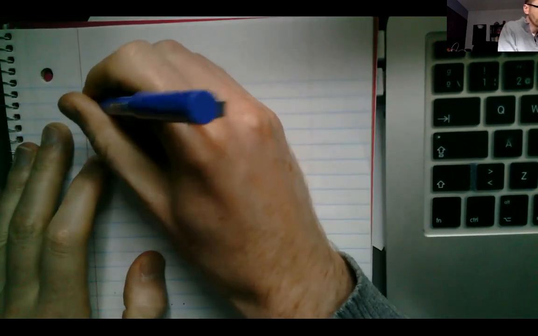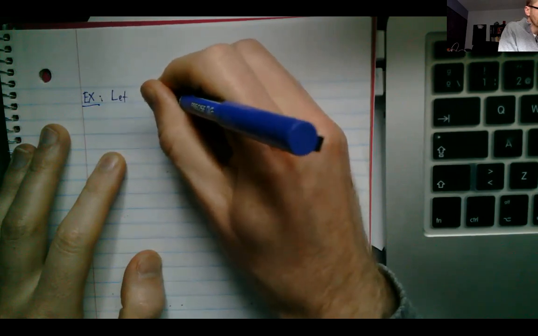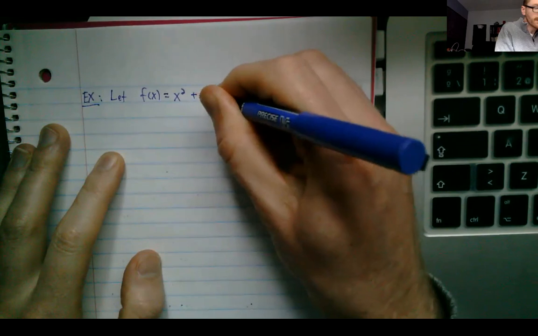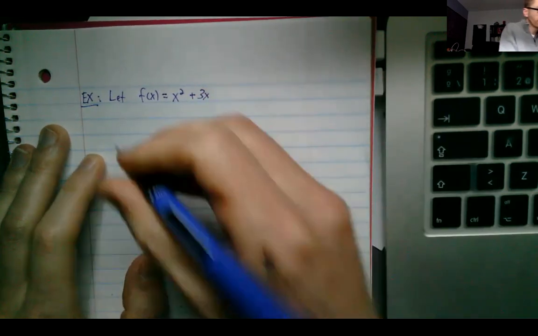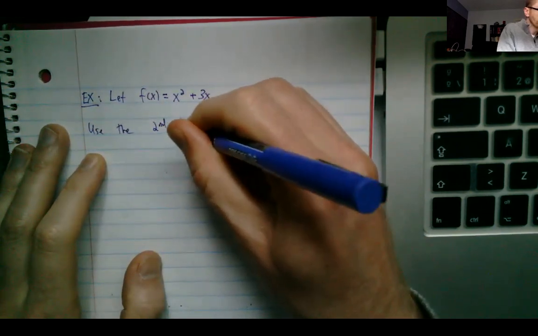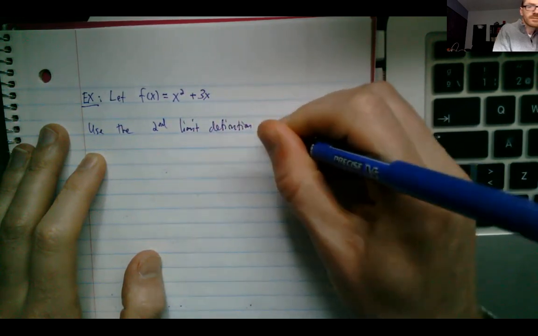Example: what I'd like to do is let f of x be the function x squared plus 3x. And what I'd like to do is use the second limit definition of the derivative.